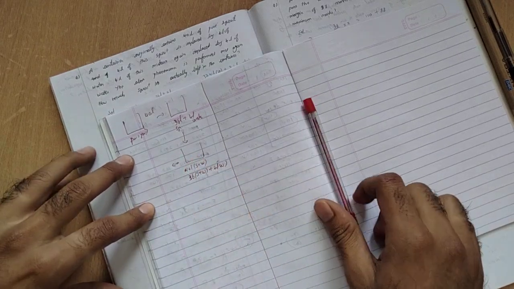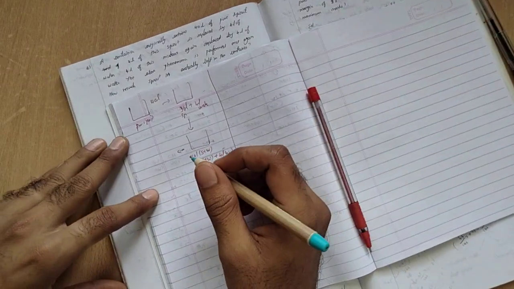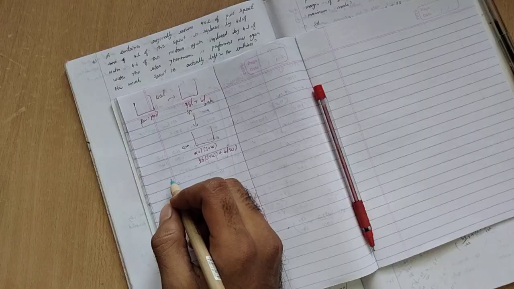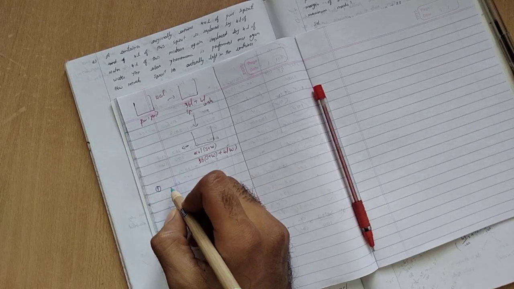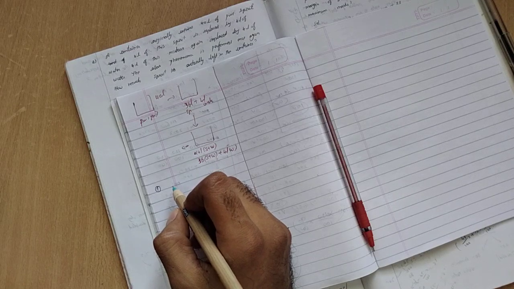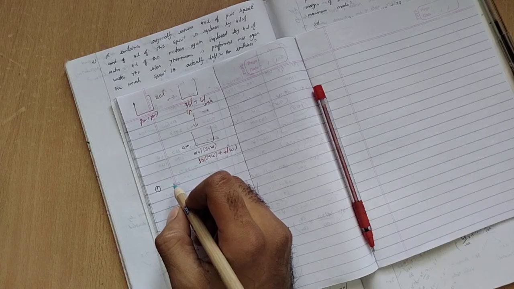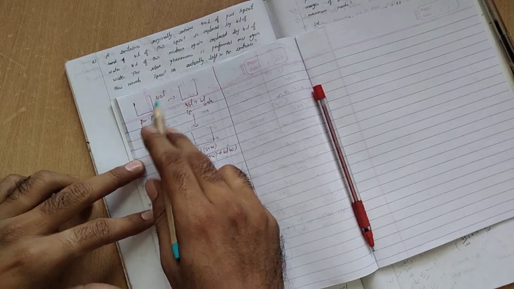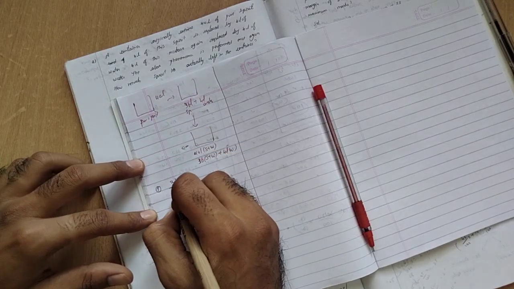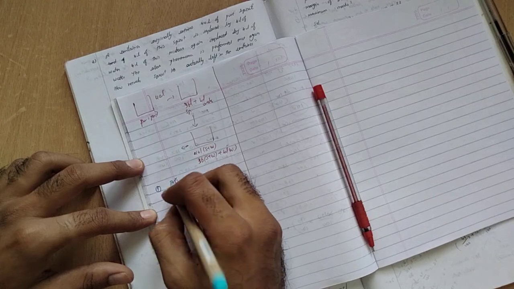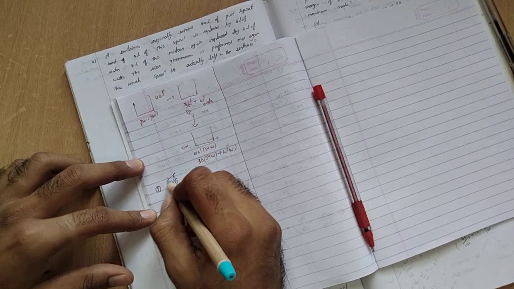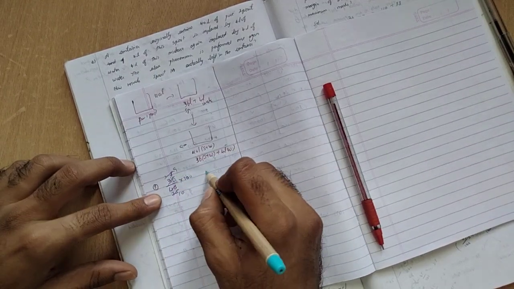So you can calculate according to this one. How many liters of spirit will actually be left in the container? First case 40 liters. From this to here, how much percentage? 36 divided by 40 into 100 means 90%.